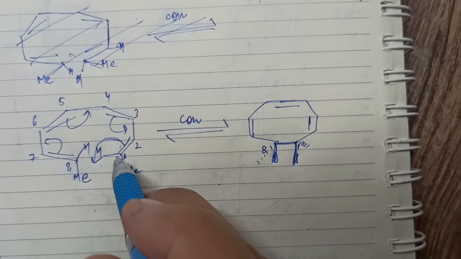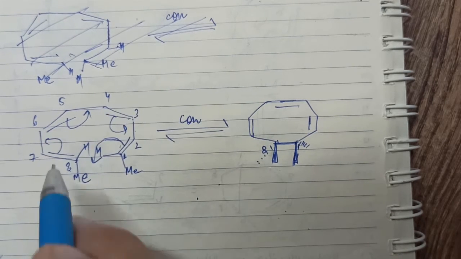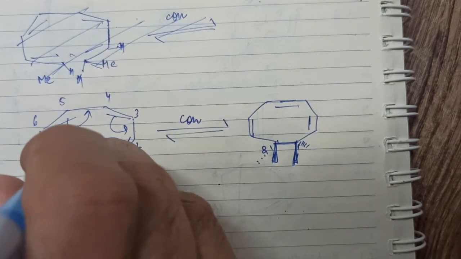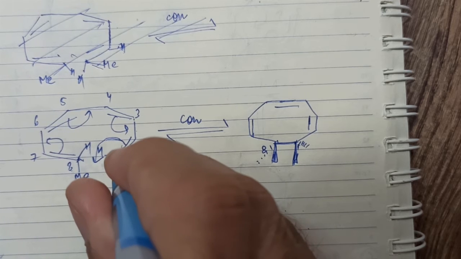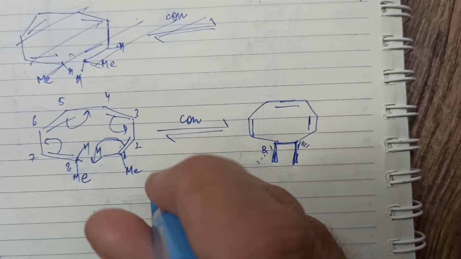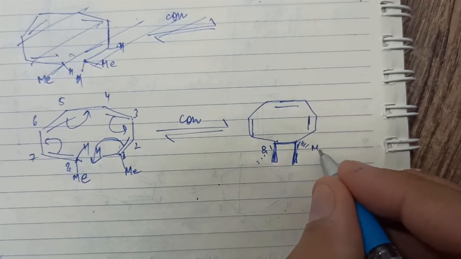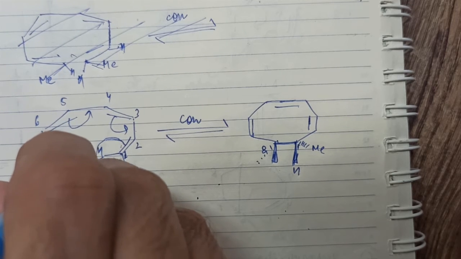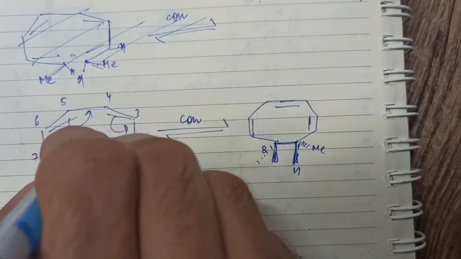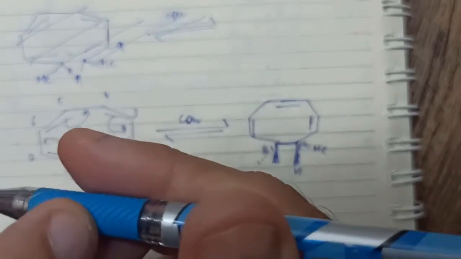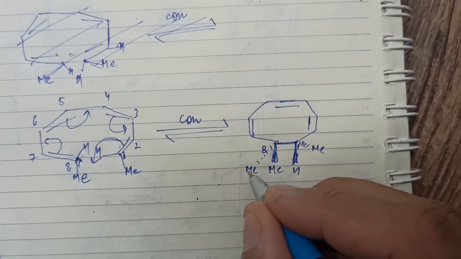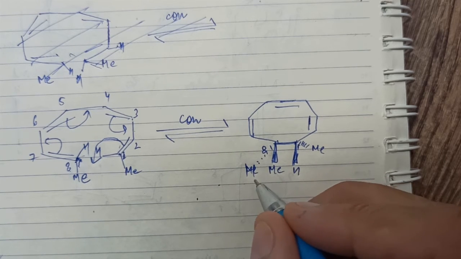If it is conrotatory, the p lobe on first carbon atom and the p lobe on the 8th carbon atom are moving in the same direction. Both can move clockwise. If both move clockwise, the methyl will be here. If it is moving in a clockwise direction, methyl will go down, hydrogen will go up. If methyl is here, this is moving in a clockwise direction, hydrogen is towards the inside, methyl is towards the left side, then methyl will go up. That means this methyl will go up and hydrogen will go down.